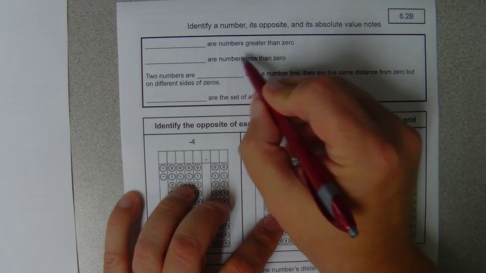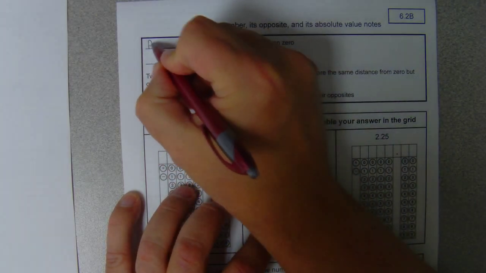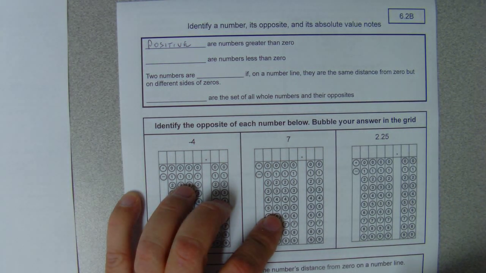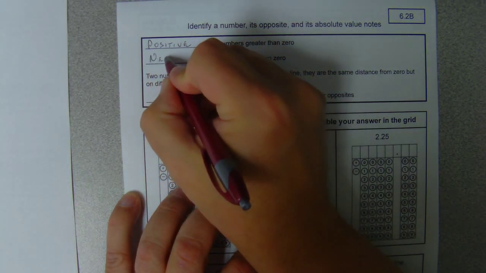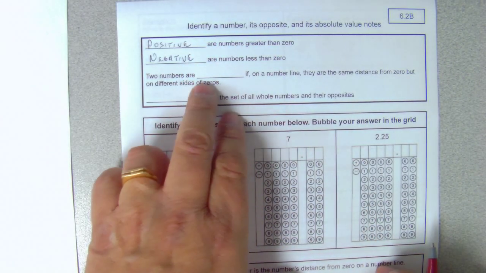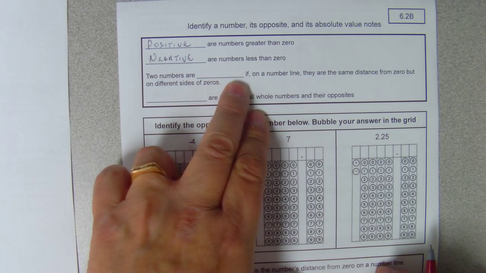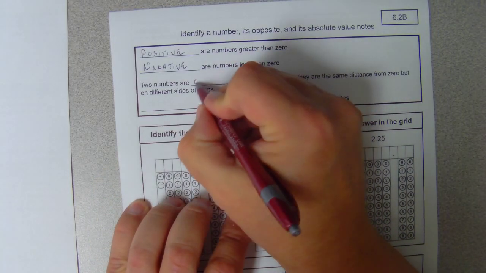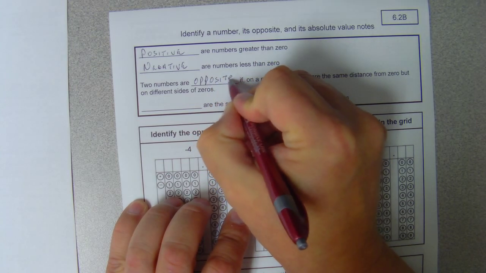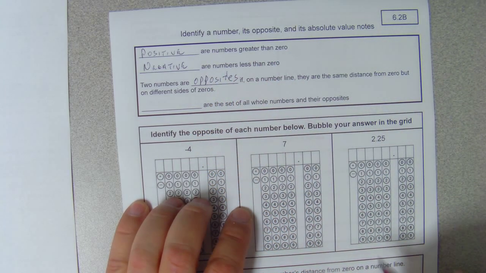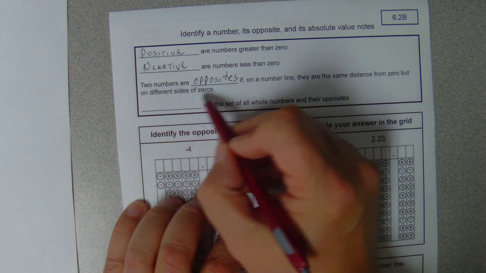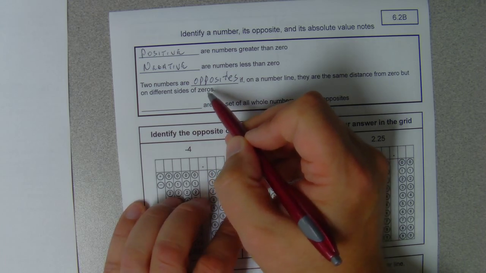First off, numbers greater than 0. Well, those are positive. Numbers less than 0. Those are negative. Two numbers that are opposites, O-P-P-O-S-I-T-E-S. On the number line, they're the same distance from 0, but on different sides of 0.